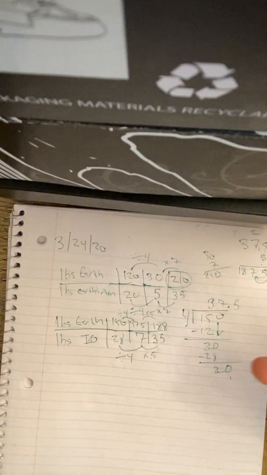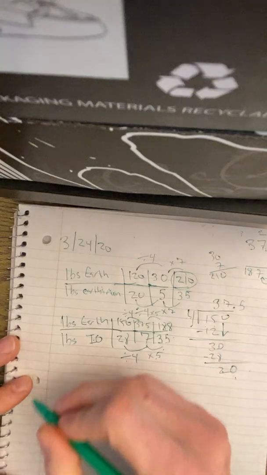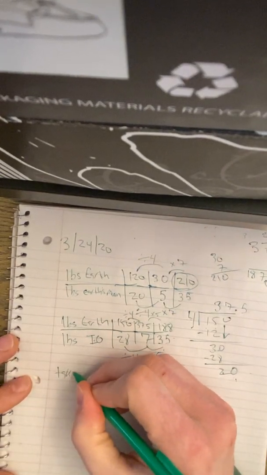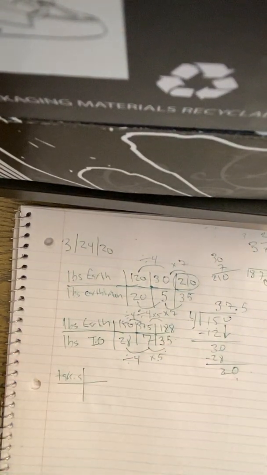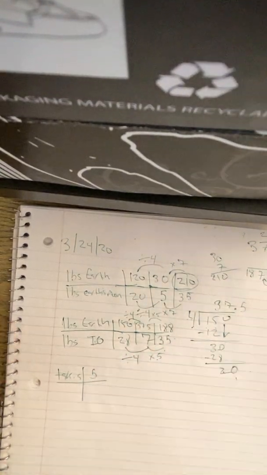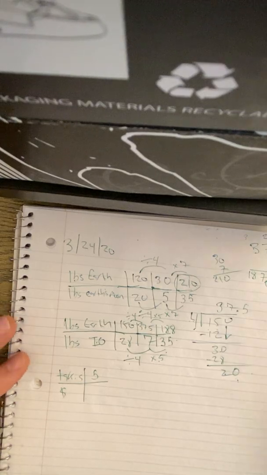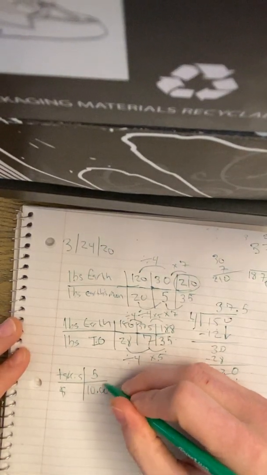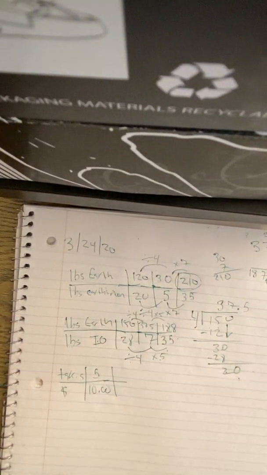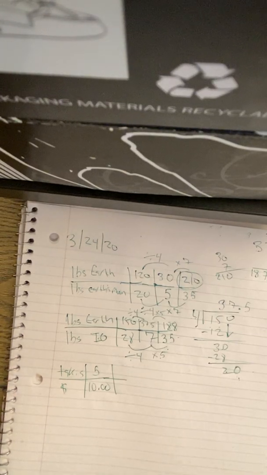Now, let's just do a quick unit rate problem, all right? I'm just going to make this one off the top of my head. I go to the store. I'm going to buy Takis, okay? I know everyone loves Takis. So I'm going to buy 5 bags, okay? And the cost of the 5 bags is $10. So I want to know the cost of 17 bags, okay?